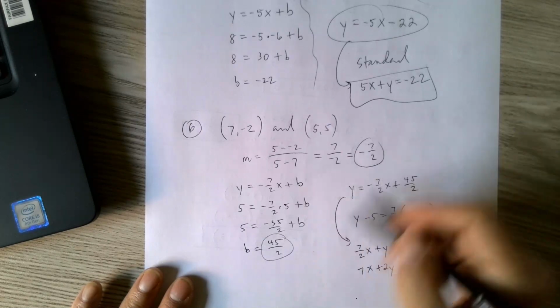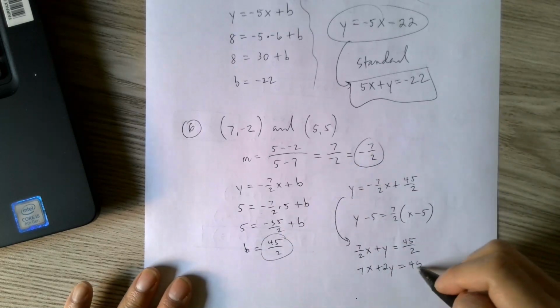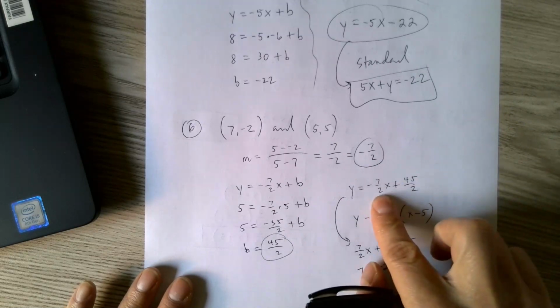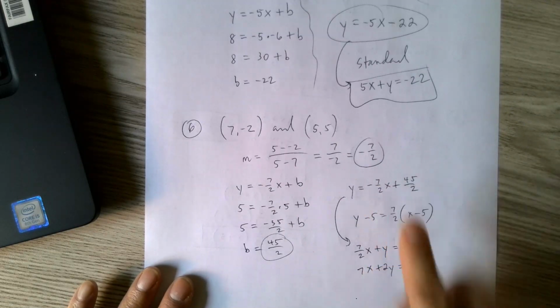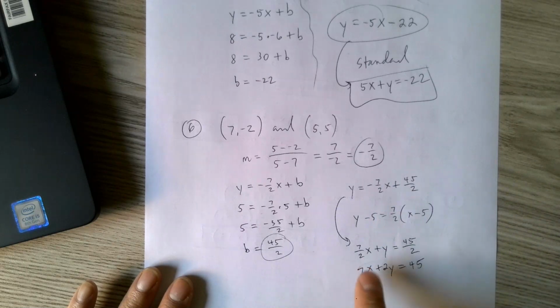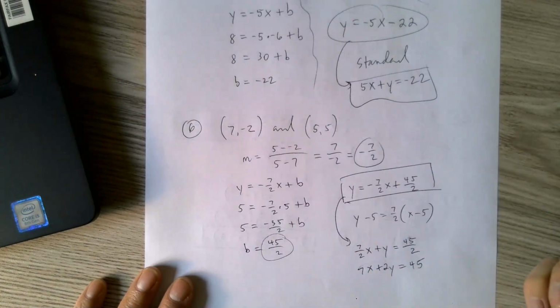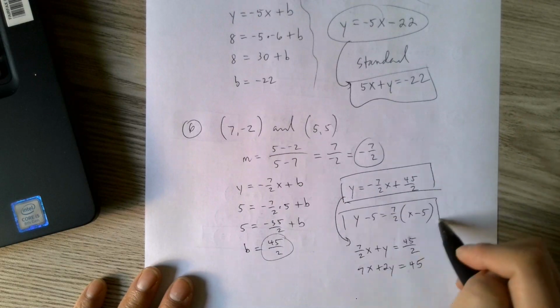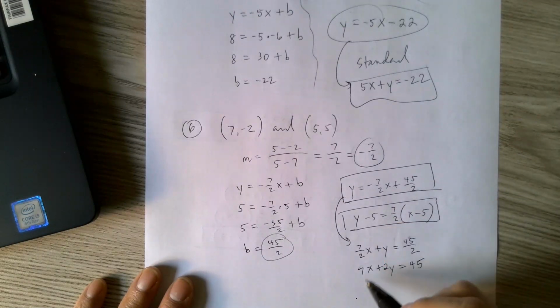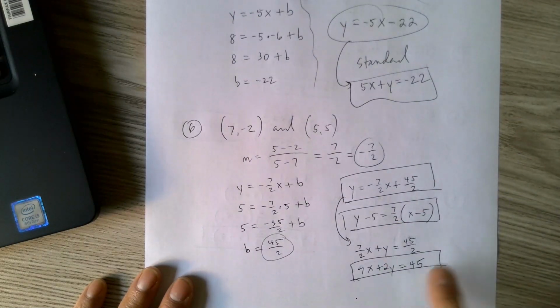And this is why I wanted to do one more, because when you have a fraction for a slope, that ensures you're going to have this extra step at the end when you're changing into standard form, to get rid of the denominators. And just making sure I did that right. Yeah, so this is slope-intercept, point slope, standard.